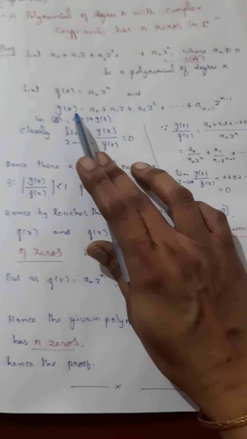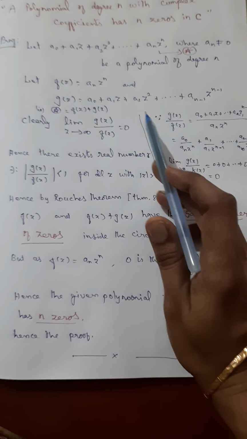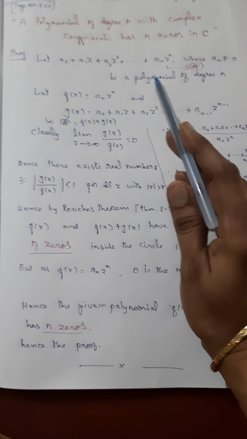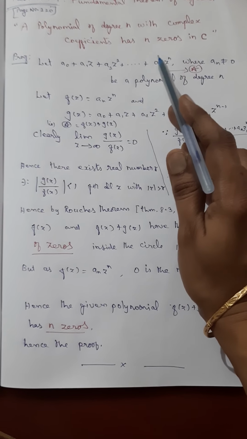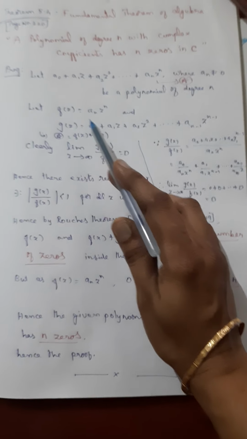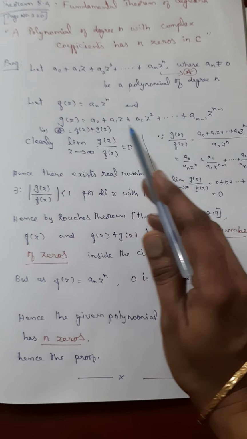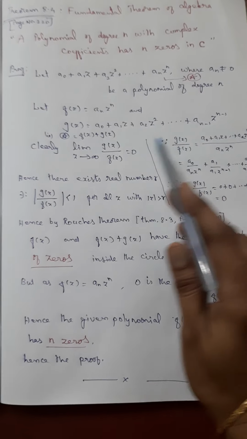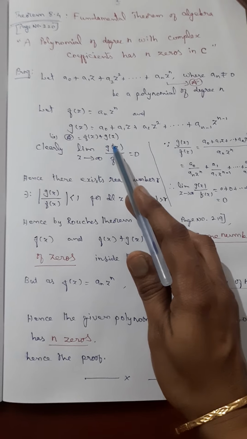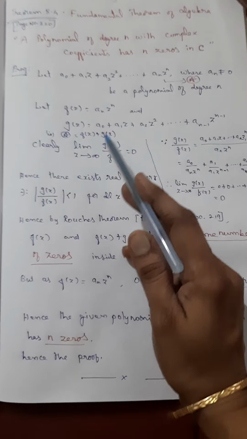Okay. Now, let us split this polynomial. That is, I am going to use the Rouche theorem to prove that it has n zeros. For that, I am going to split this polynomial. So this last term, an z power n, I have taken as a single function f of z. And the remaining terms from a0 to an minus 1 z power n minus 1 as another function g of z. So if we add f of z plus g of z, we again get the original polynomial star.